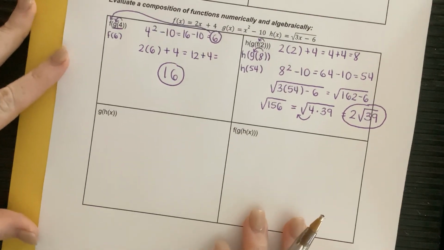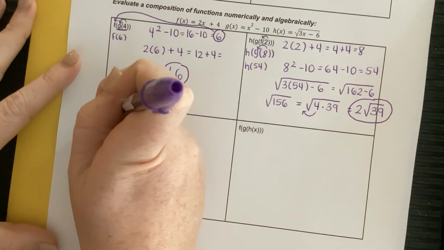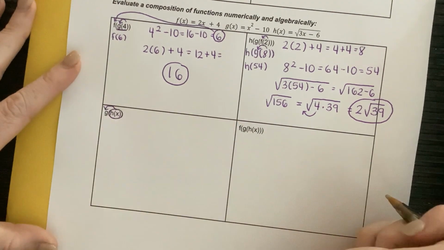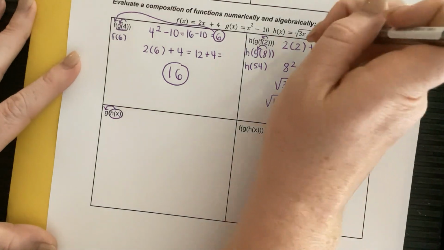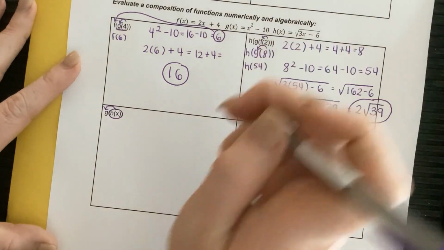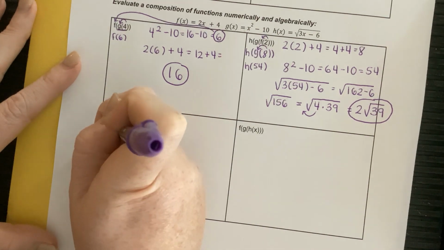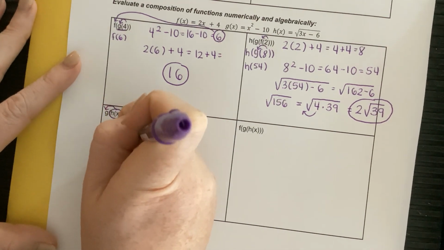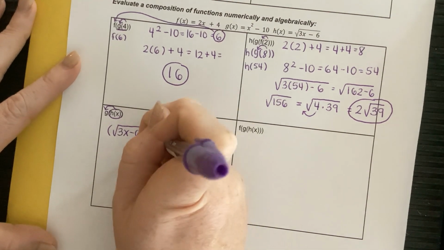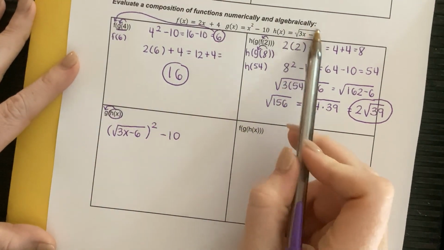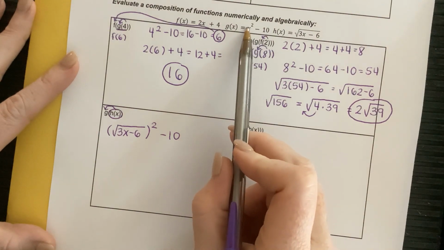Okay, next one's algebraically. So algebraically, this is telling me that I'm taking the whole h of x equation and I am plugging it into g. So if I take this whole h of x and plug it into g, I'm going to have the square root of 3x minus 6, squared, minus 10. Okay, because when this gets plugged in, it's getting plugged in for x right here, and that x is being squared.